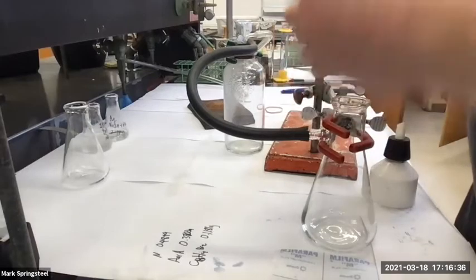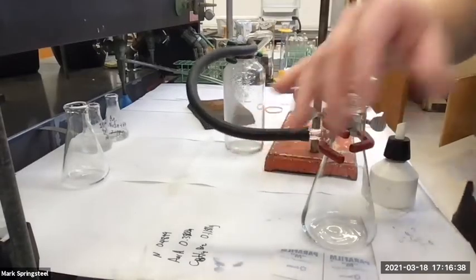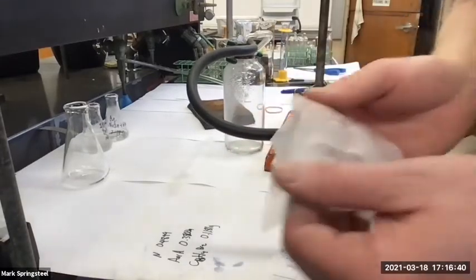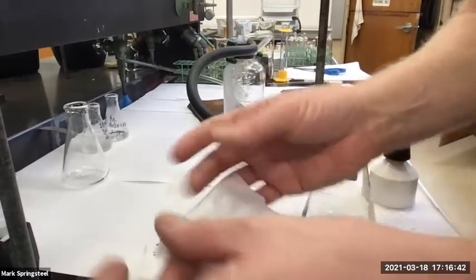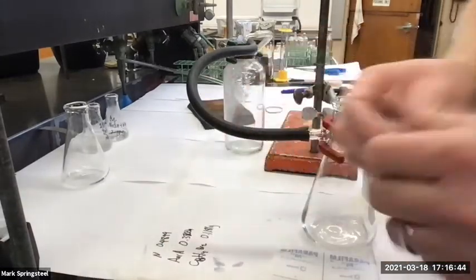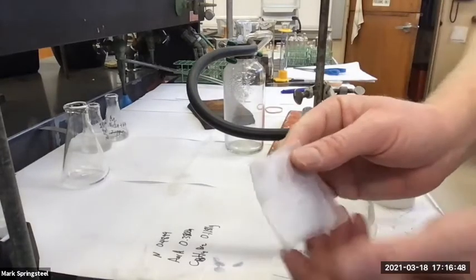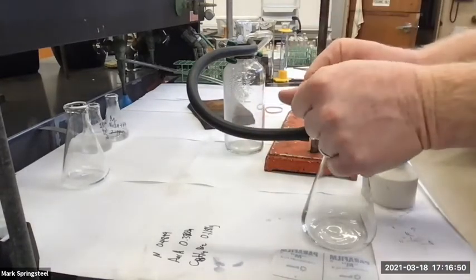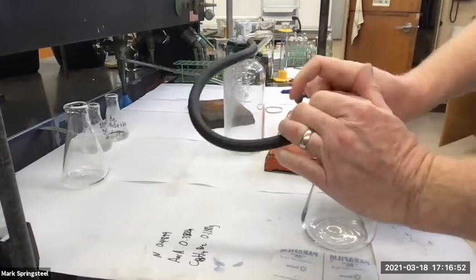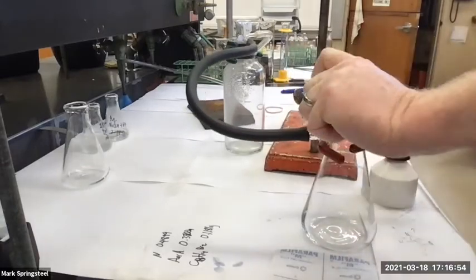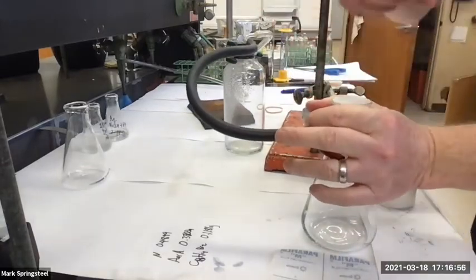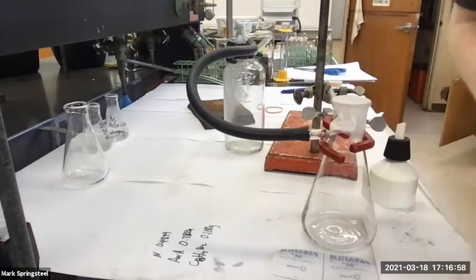So if you want to put parafilm over a solution, you only want to do it for aqueous solutions, because aqueous solutions won't dissolve the nonpolar parafilm. You don't want to put parafilm over an organic solution. So I folded it in quarters, and then I'm going to twist, kind of pull it, stretch it over this, and it gets a good seal. Now when I turn the vacuum on, it's going to suck this parafilm down in, and it'll implode.